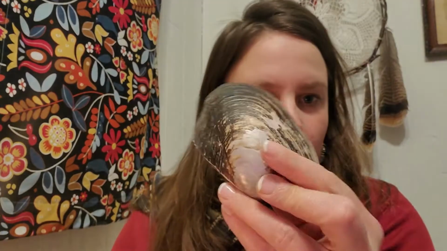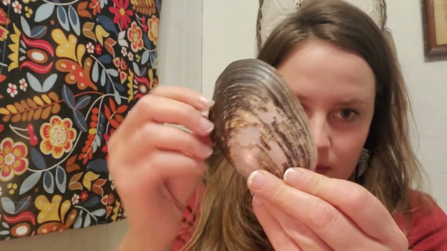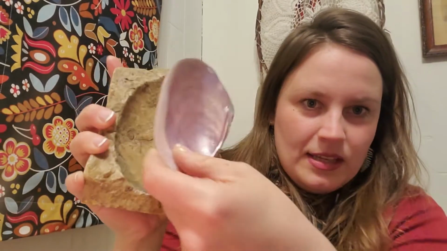So this is a great exterior cast. It's actually the outside of a clam shell, and you can see those little lines going out. Those are like the growth lines. You see that on clams today. So here's a modern day clam with those growth lines. It's kind of just the same thing imprinted into the rock.